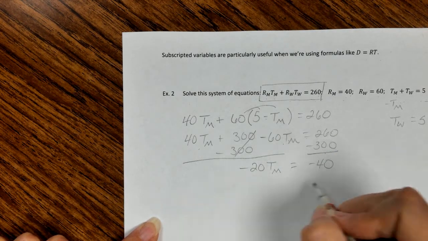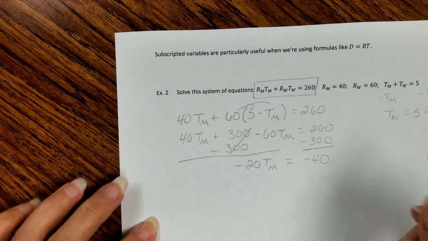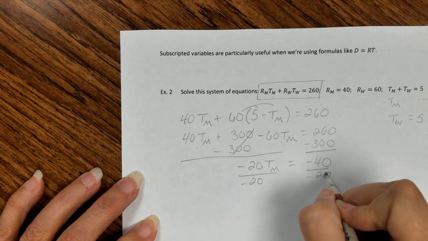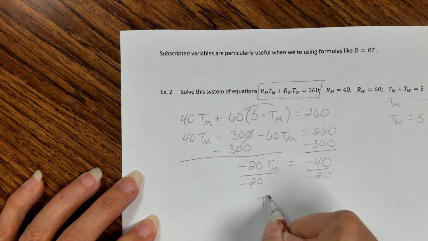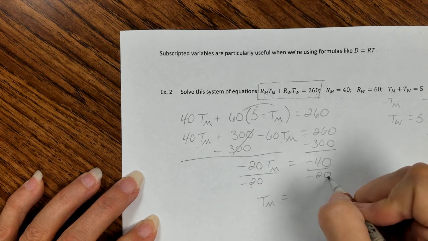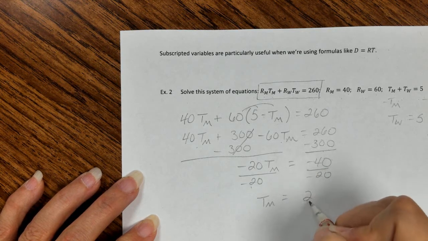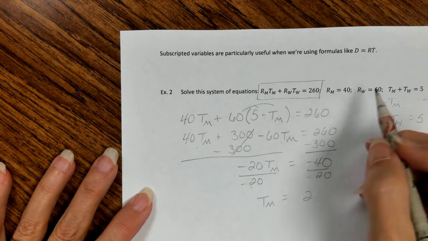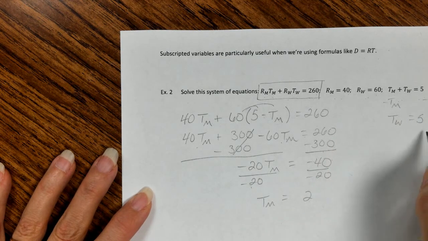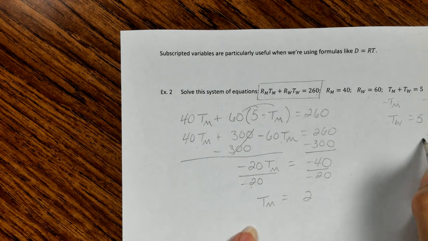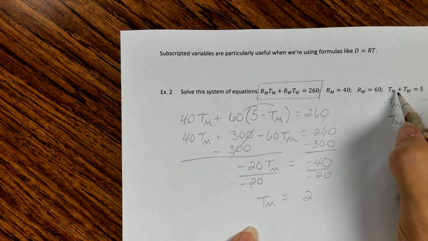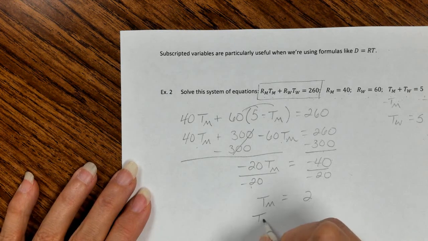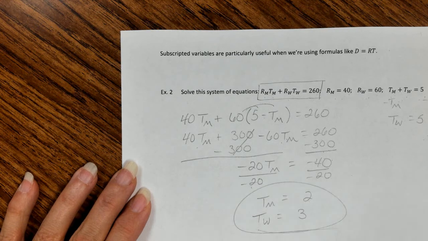If you have any questions about this, please be sure to ask me. I always want you to ask me when you have questions. Dividing by the coefficient, t sub m, 40 divided by 20 is 2. They're the same sign, so it's a positive 2. Now, we also need to find out, they gave us what both of the r's equal, but neither of the t's. So now, if t sub m is 2, and t sub m plus t sub w is 5, I know the other one has to be 3. So t sub w equals 3, and that's that.